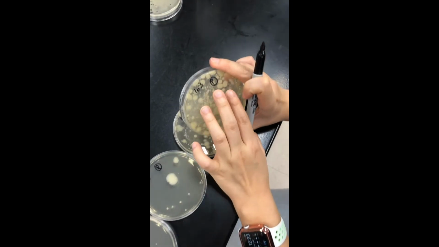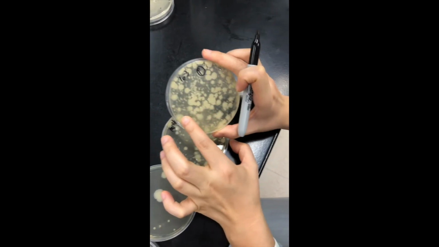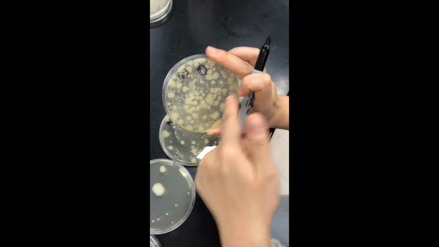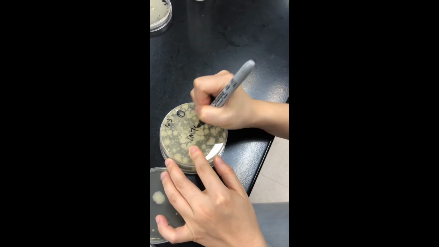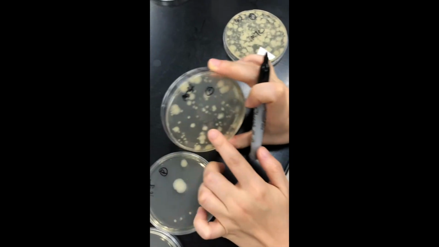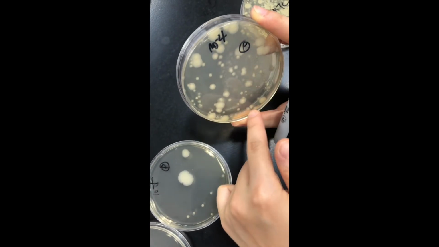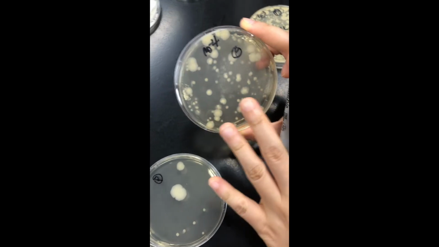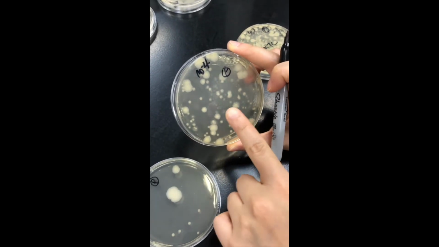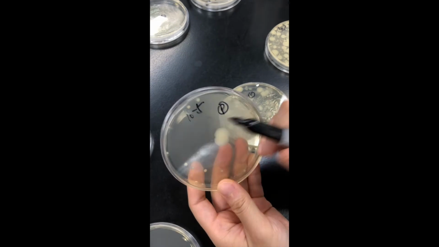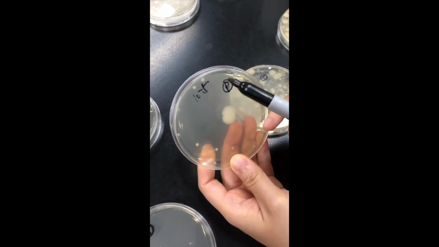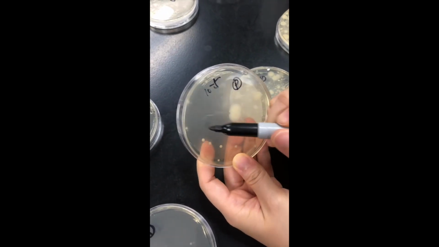This is our pasteurized raw milk sample from our 10 to the minus 3 dilution, and here too many to count. How about this plate? I'm going to count this plate because maybe it's between 30 and 300, and I'll show you the number after I finish counting the cells. And this plate is from our 10 to the minus 5 pasteurized raw milk sample.